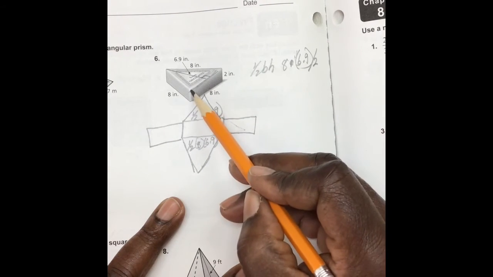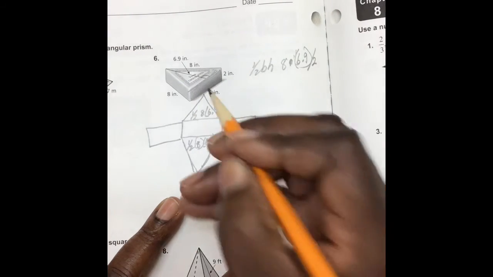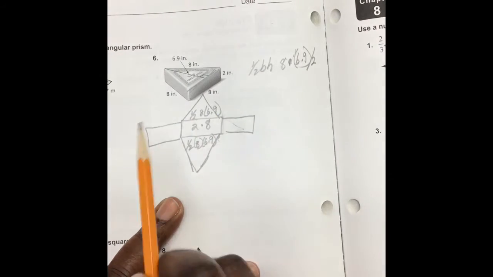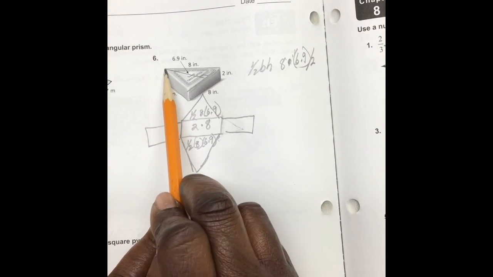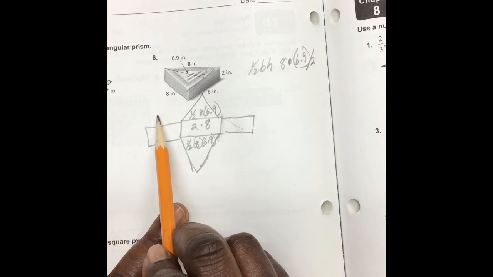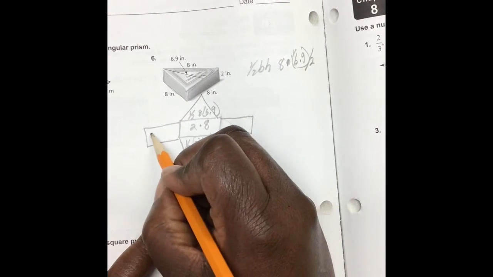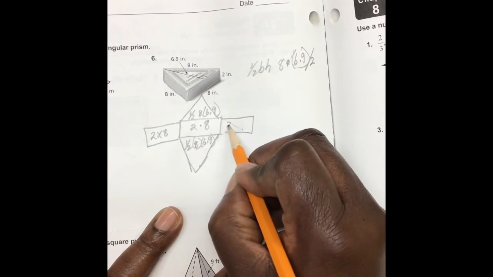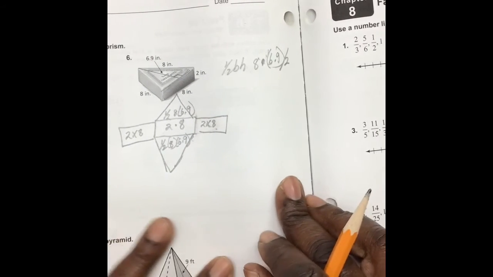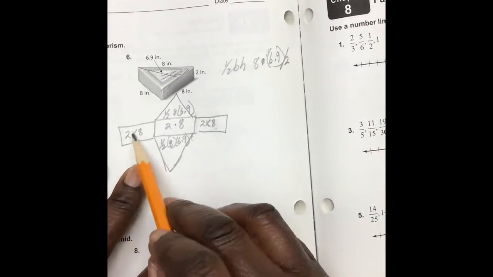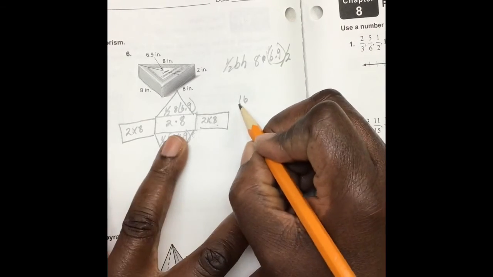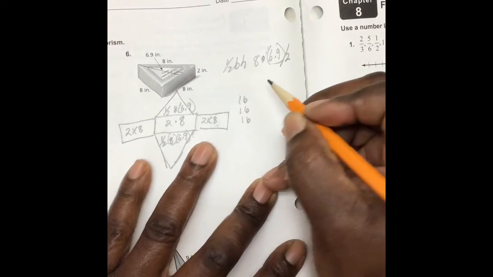Now let's get the bottom. This bottom piece right here is 2 by 8, 2 times 8. And then this piece right here, that's also 2 by 8. So that's a 2 by 8, and this is a 2 by 8. Let's put them all together. 2 by 8 is 16. Once, 16 twice, 16 3 times.